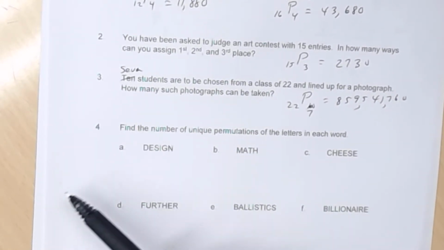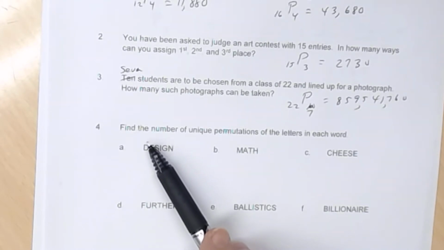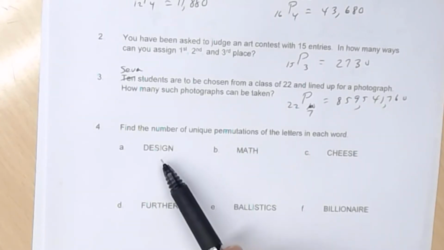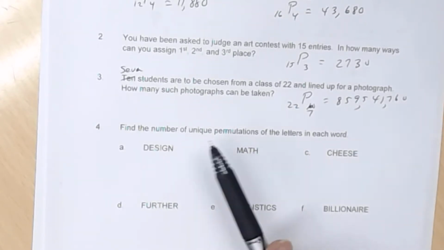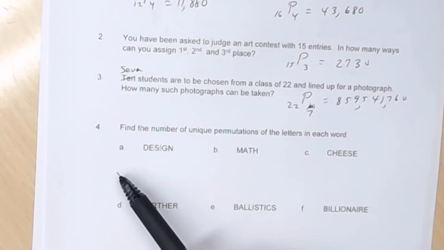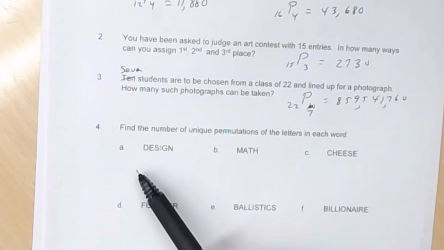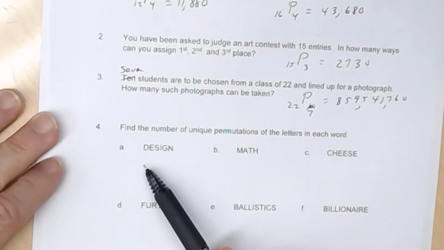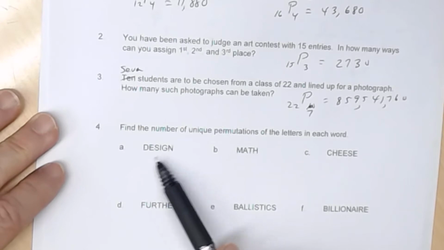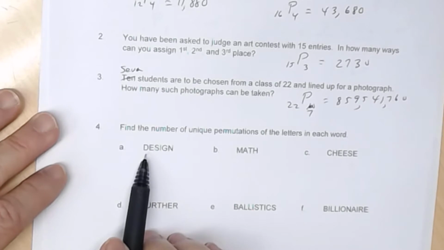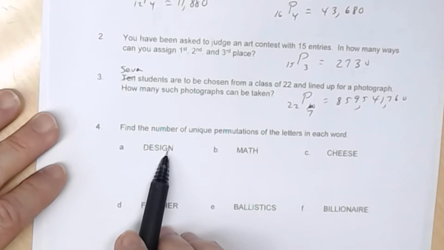So let's look at 4 for a moment. It says this, find the number of unique permutations of the letters in each word. So they use the word unique. We're going to talk about that in a little while. But if you look at the letters that are in the word design, DESIGN, okay? And the question is, in how many ways can you arrange the letters that are in this word? All right, so how many letters do you see? You see 1, 2, 3, 4, 5, 6, right?